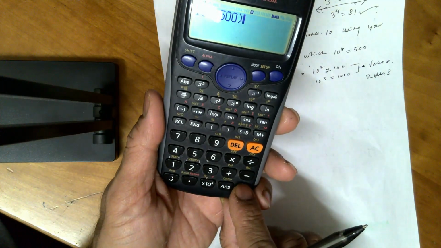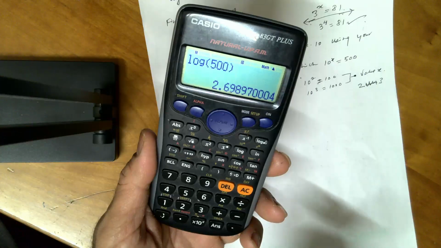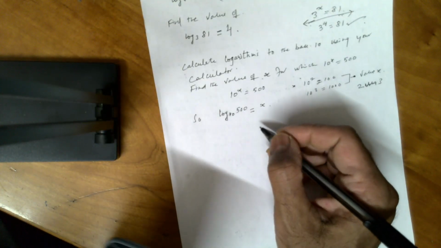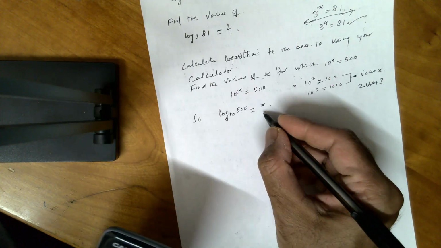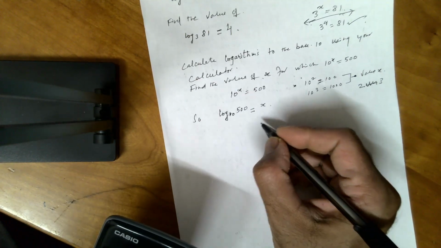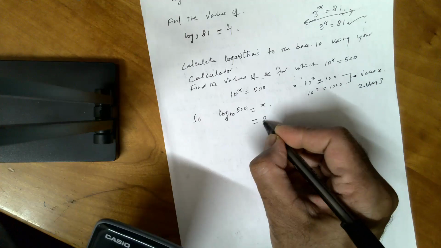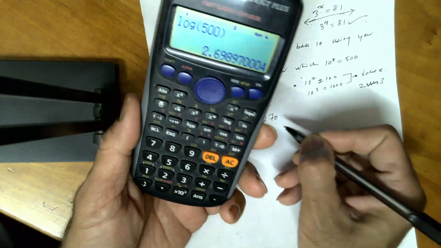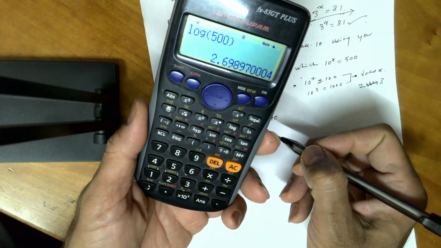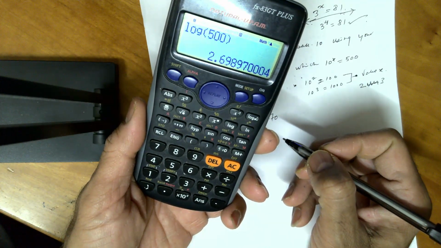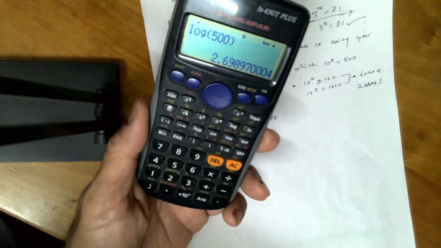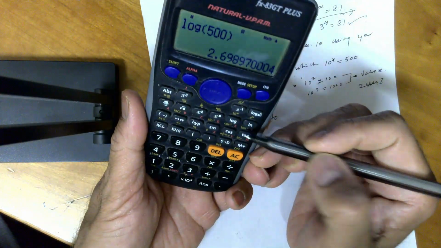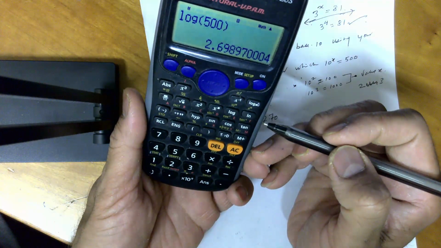And then you say equals, and that gives you 2.69. So here your x is 2.69, and if you round up that one, 2.70. So the logarithm, log or LG button on your calculator gives you the logs to the base 10. That is by default base 10. This is what has been given to you.